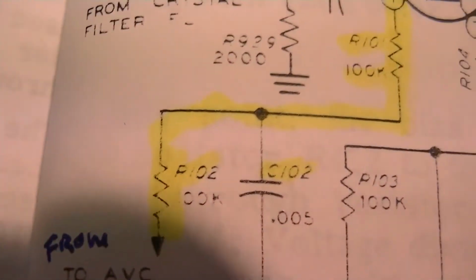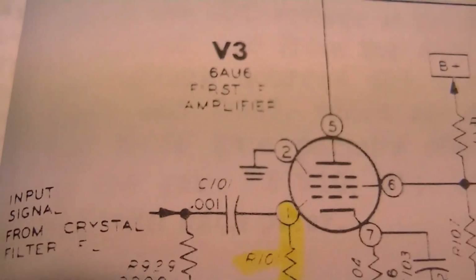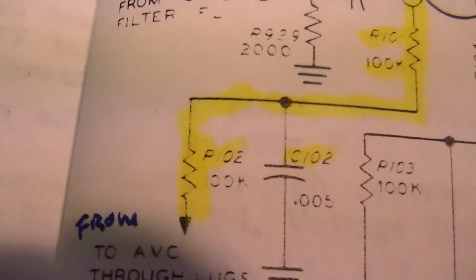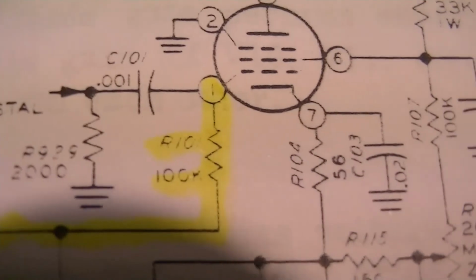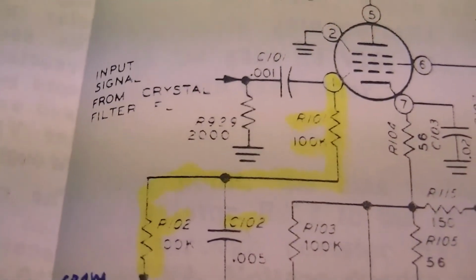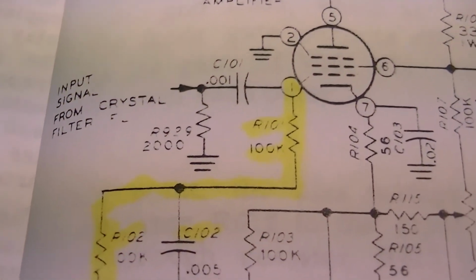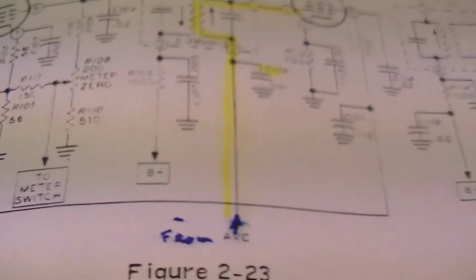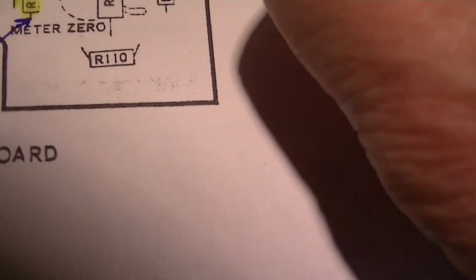And those form a bias circuit, a big part of the bias circuit for the first IF amplifier. So one of those is off 14% and the other is off 17%. I say we change those because we want the bias point of that IF amplifier to be as close as we can get it. So those are suspect, and we'll change them because it's easy and cheap to do. The other ones are okay.